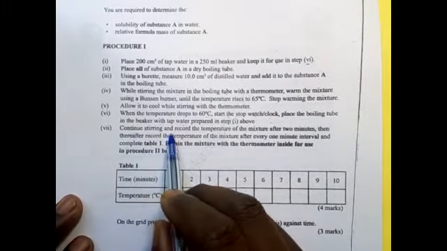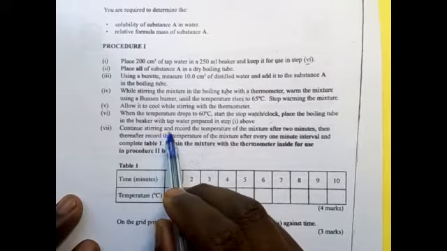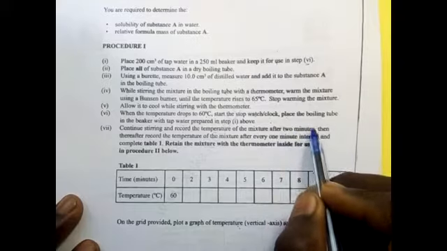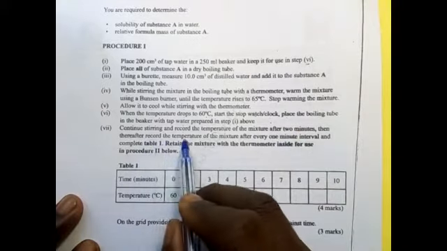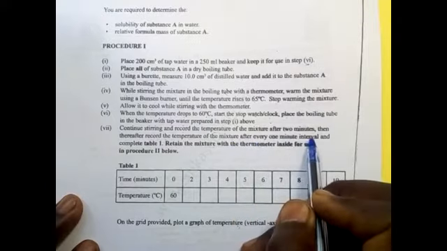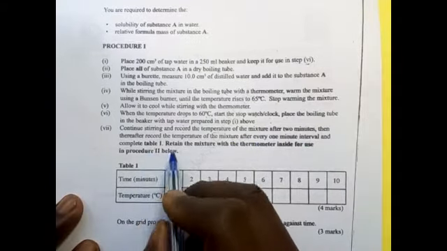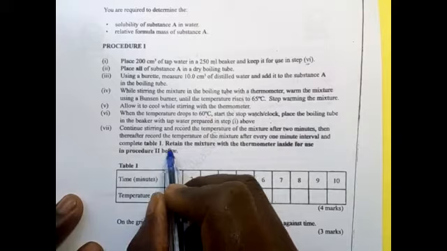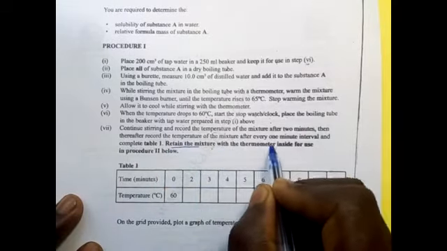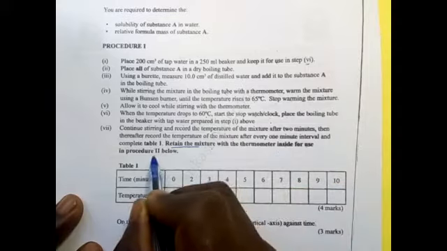Continue stirring and record the temperature of the mixture after 2 minutes. Thereafter record the temperature after every 1 minute interval and complete the table. Retain the mixture with the thermometer inside for use in procedure 2.